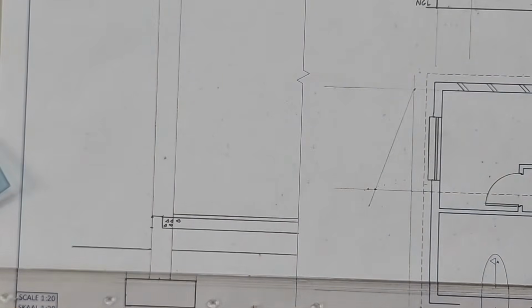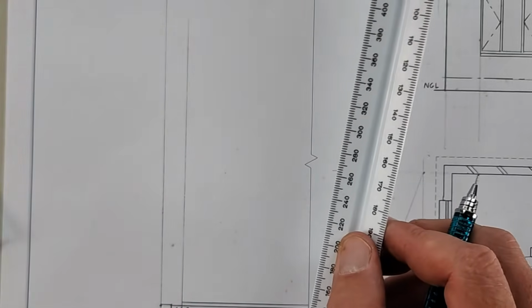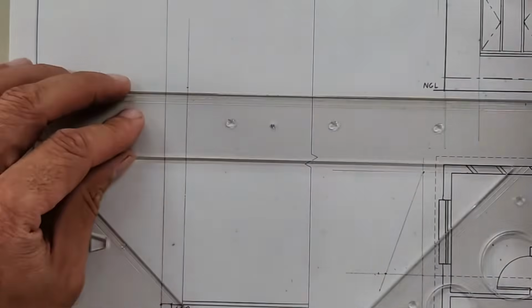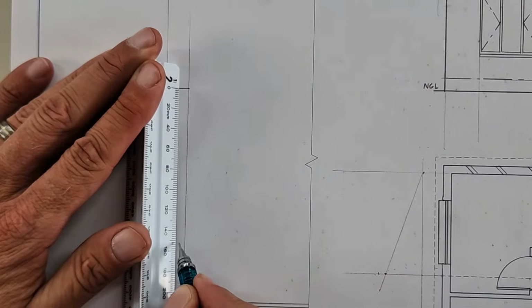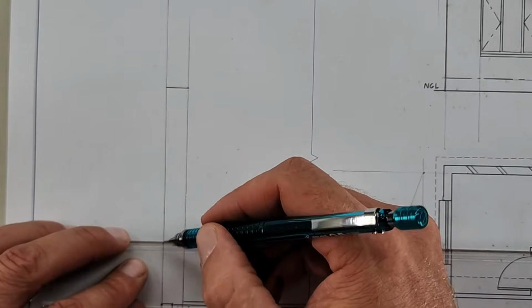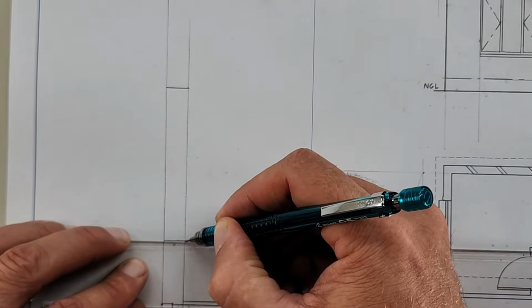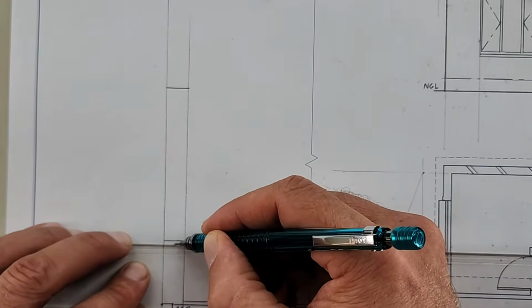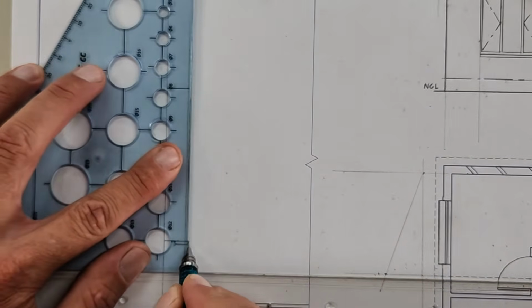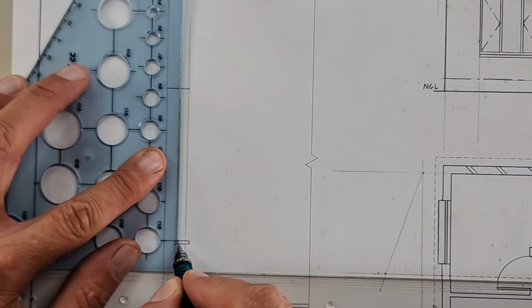Then the height of that, 2,100 from the finished floor level to the bottom of that window sill. That window is 1,500. That comes down. Okay, there's a window sill underneath there. Okay, then your window has got a double line in the middle of the wall again.